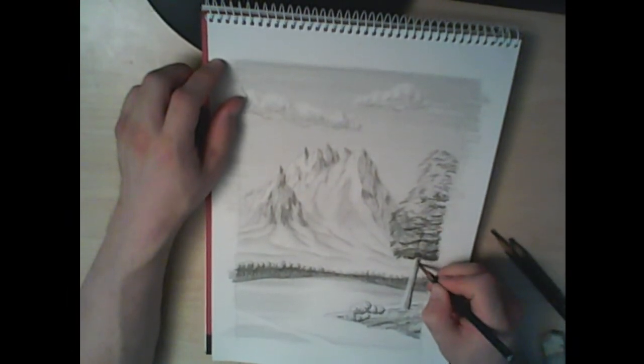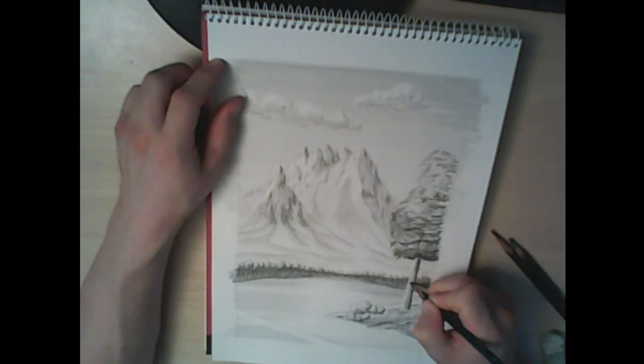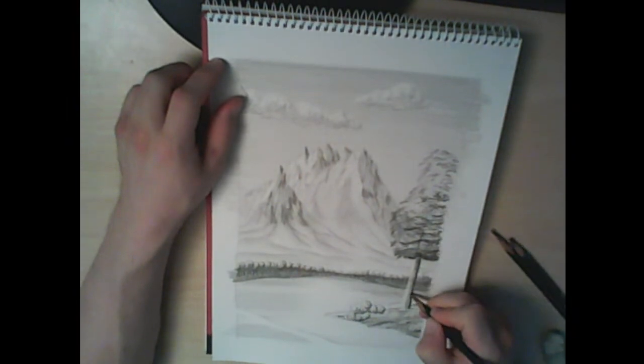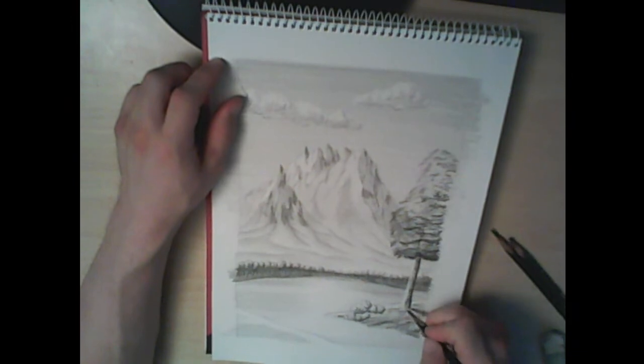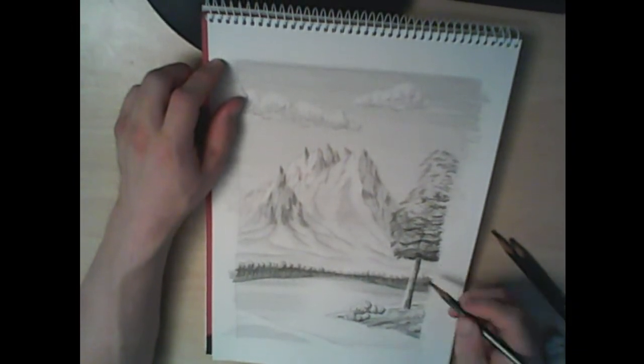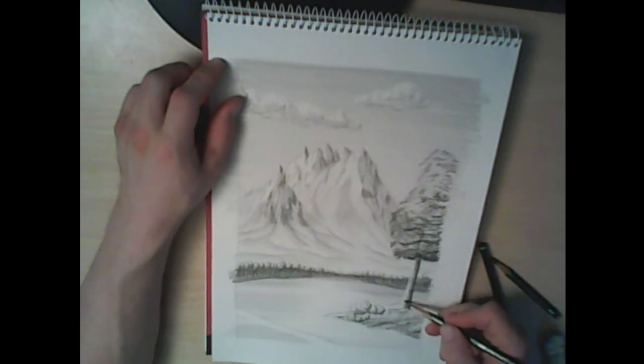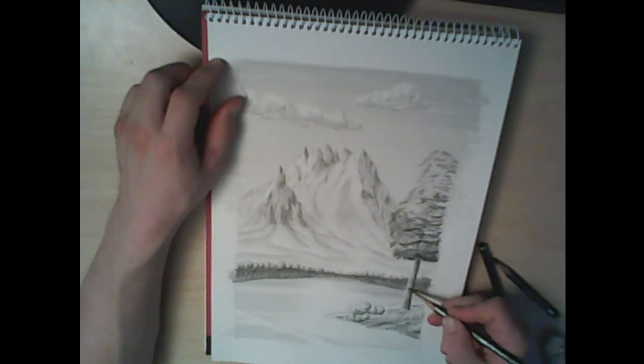And then add some structure to it. Looks like a very thick trunk for this small tree, but that's what it is now. Using the HB pencil, I'm adding some structure in the very light areas.